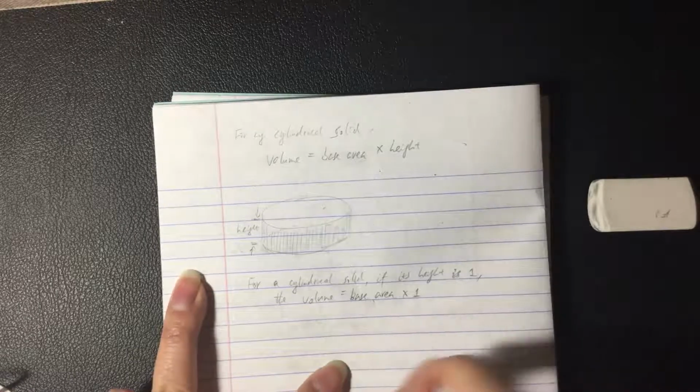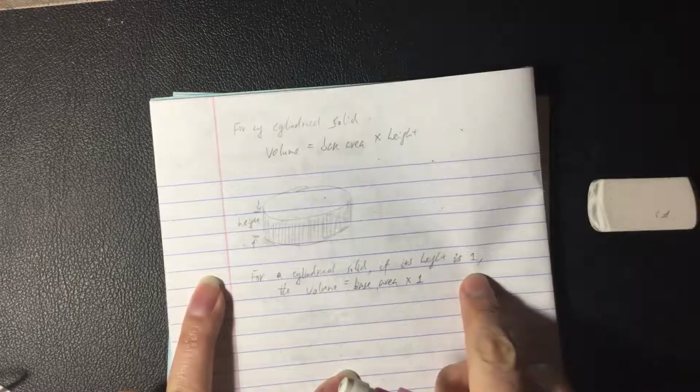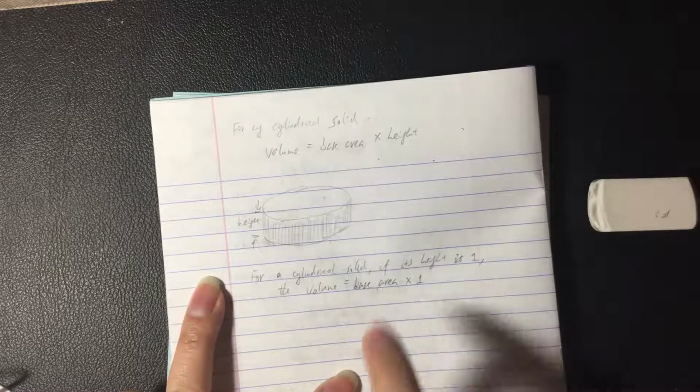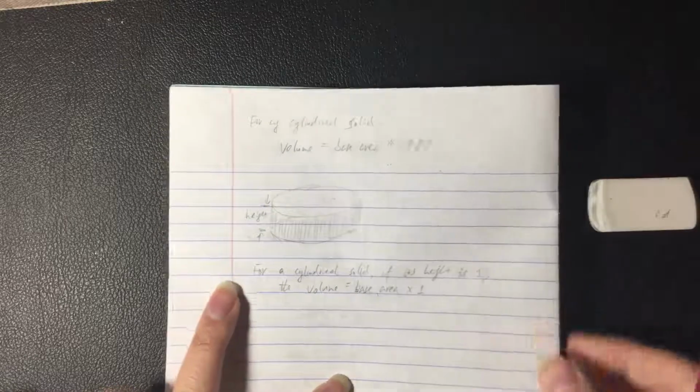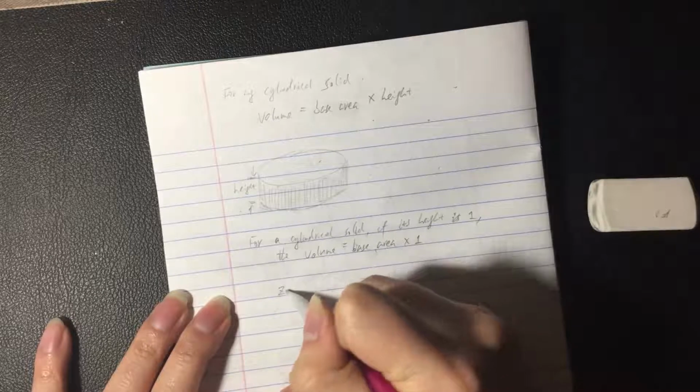Of course, they have different units, but they have the same numerical value. Now, consider this surface, g equal to 1.